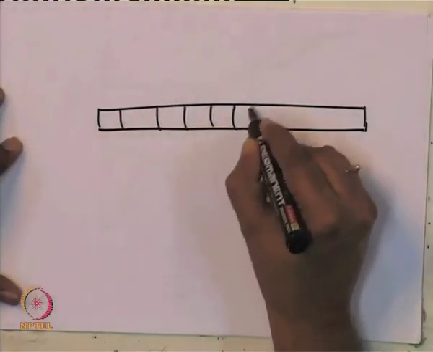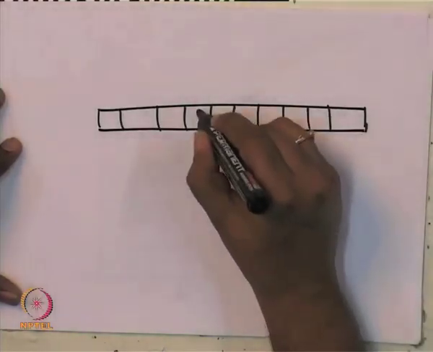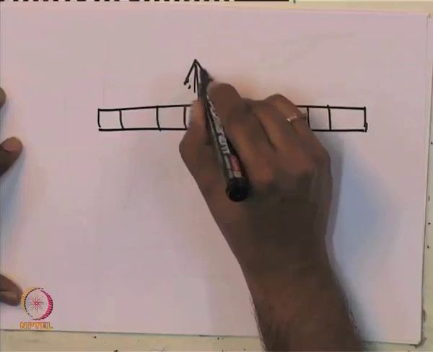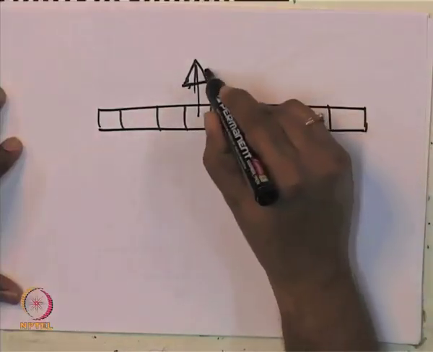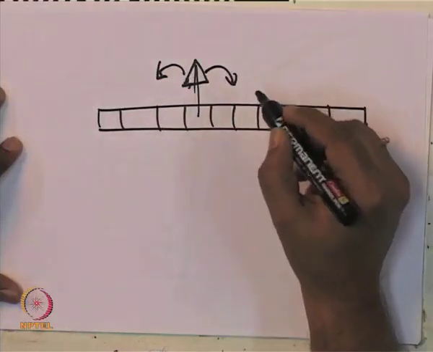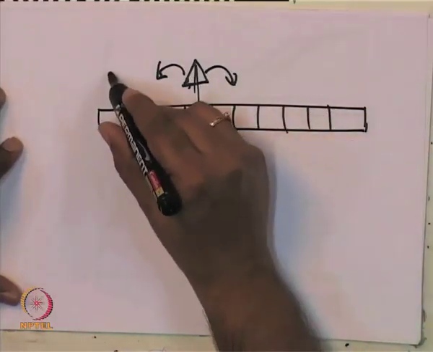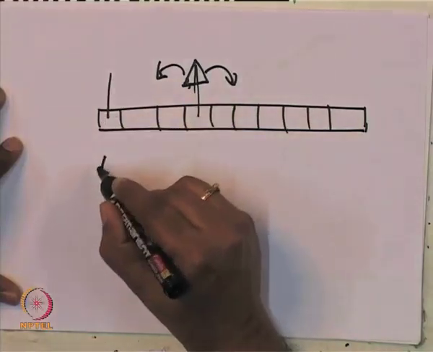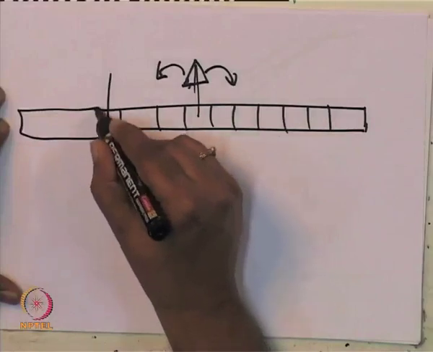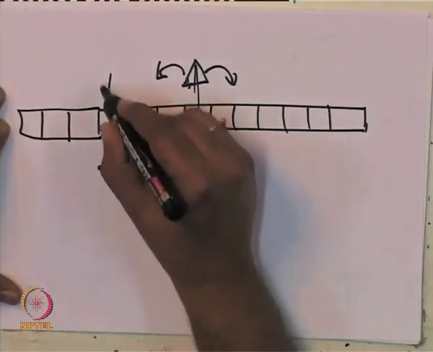So, let us say microtubules are like a track. Let us say you have a molecular motor here, a particular motor here. This can go here or go here. So, let us say you start from somewhere here at t equal to 0.